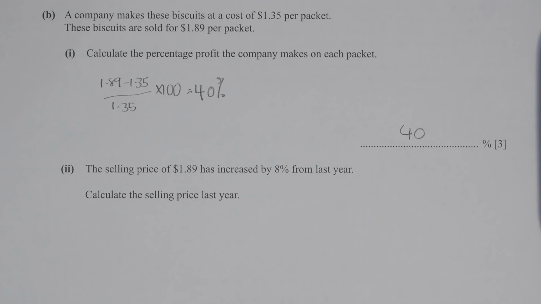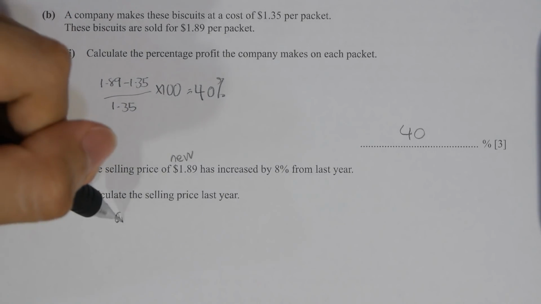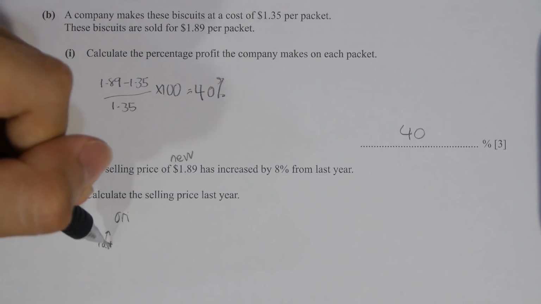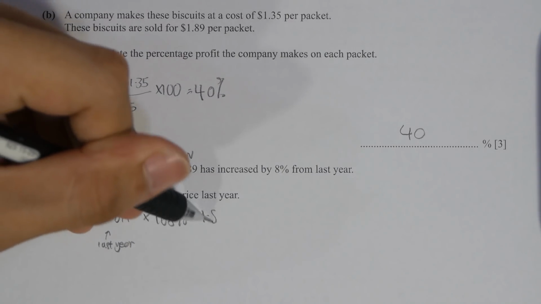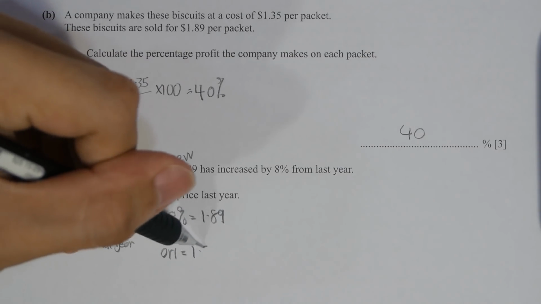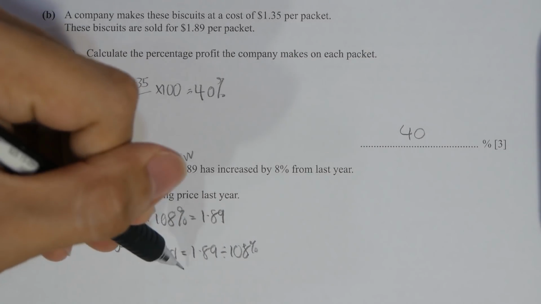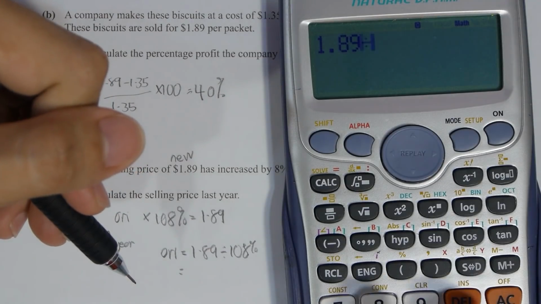For part 2, last year's price times 108% equals 1.89. So the original equals 1.89 divided by 108%. So the selling price of last year will actually be 1.75.